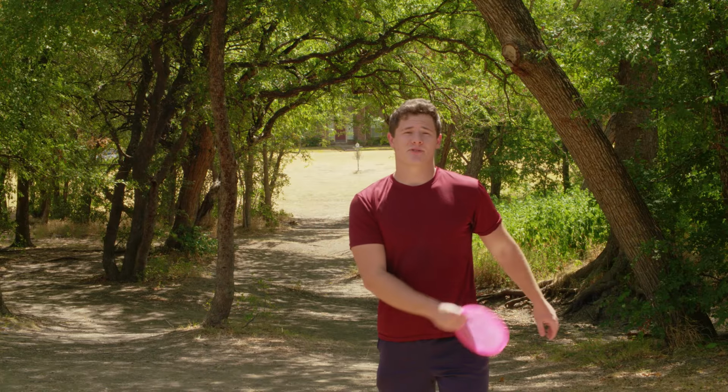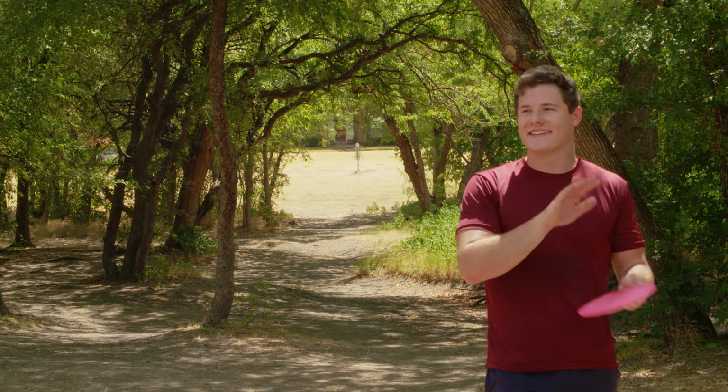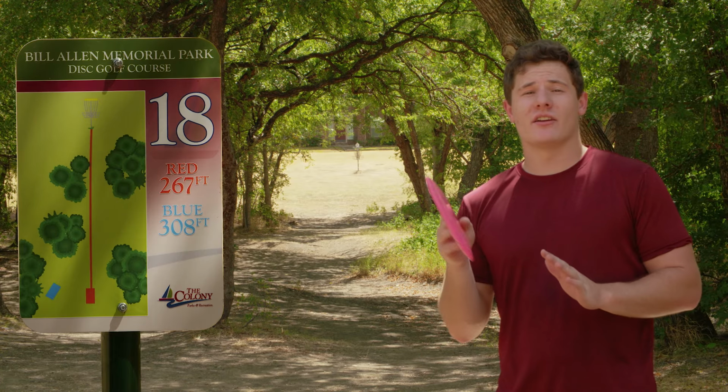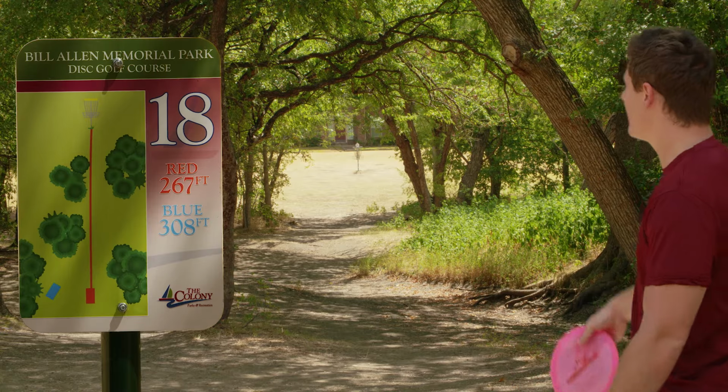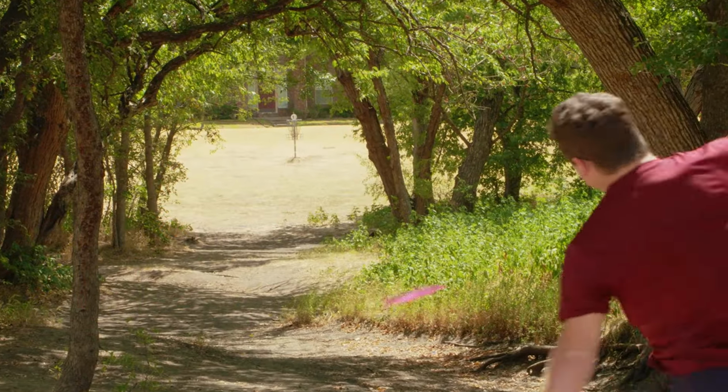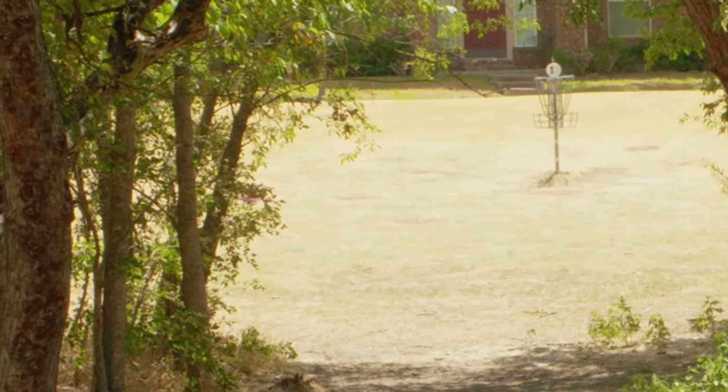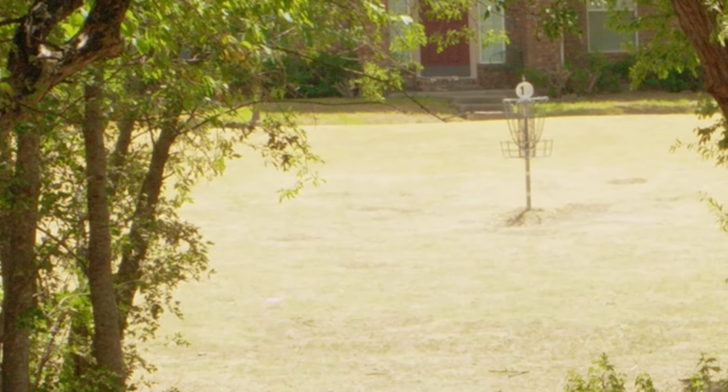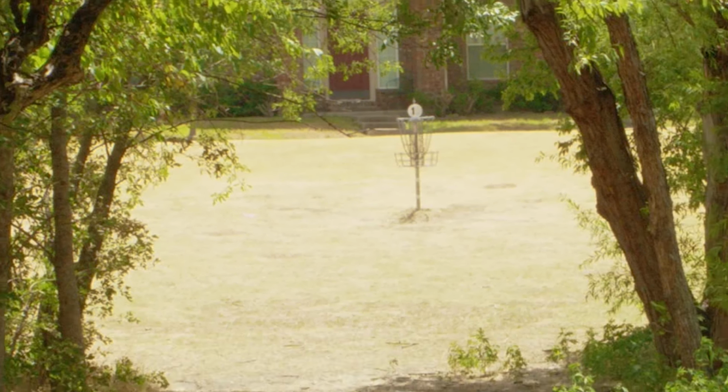Got one more example for you. On this shot, I'm throwing the Maverick, which I cannot stress enough is my favorite disc to throw on a hyzer flip. I'm not sponsored. You gotta trust me on this one. Go pick up a Maverick and you're gonna see great throws and great results just like this.